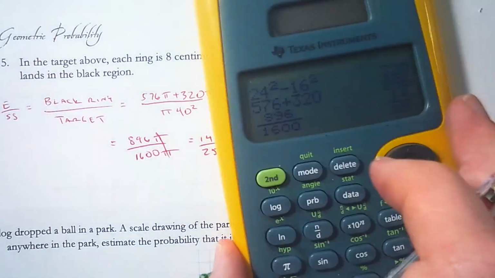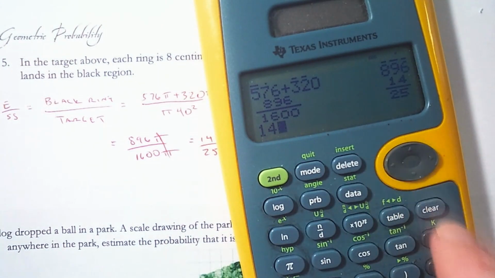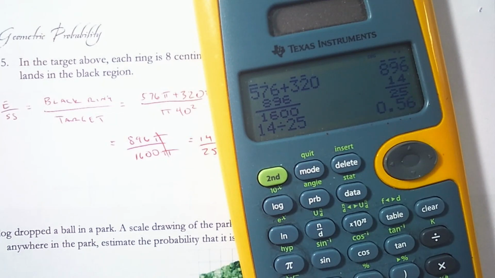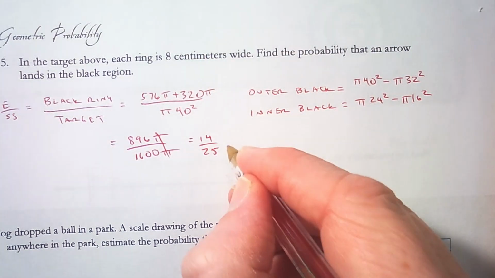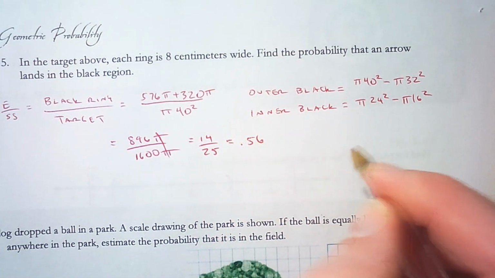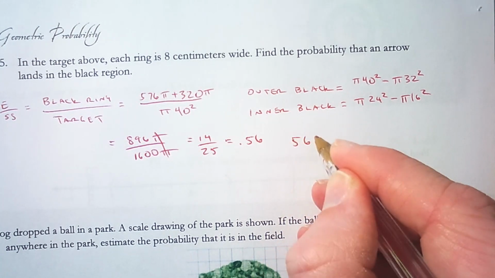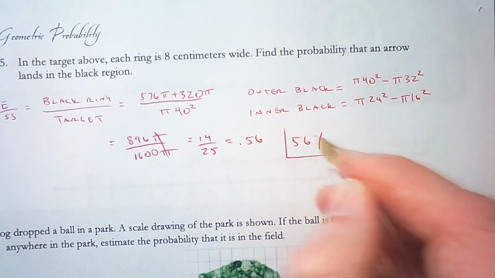So there it is as a fraction. 14 divided by 25 is 0.56. So there it is as a decimal, which means 56% probability.